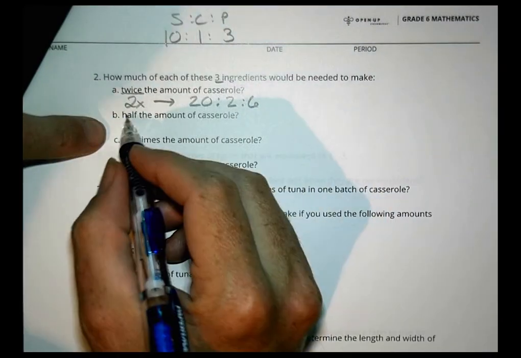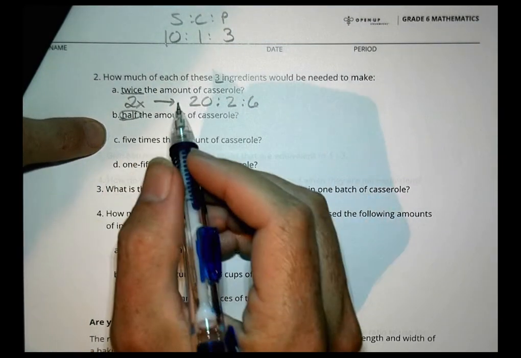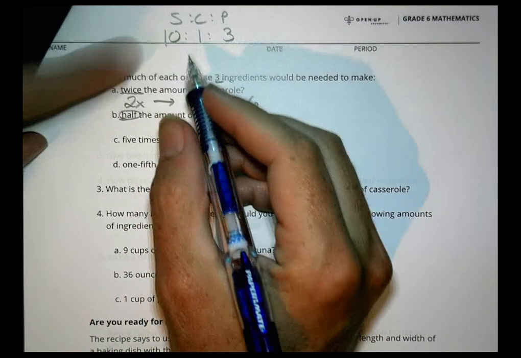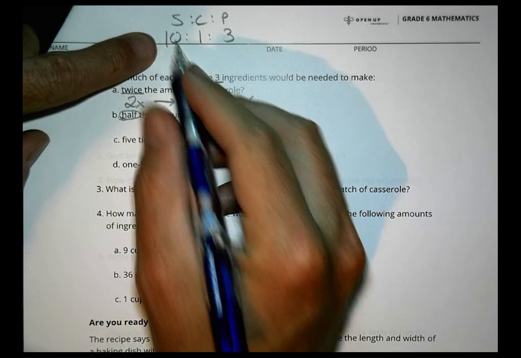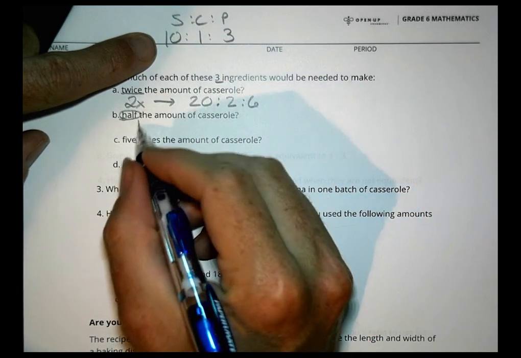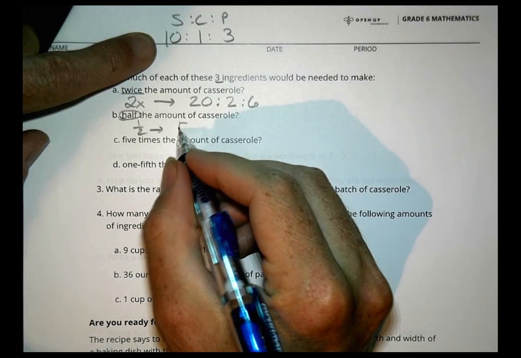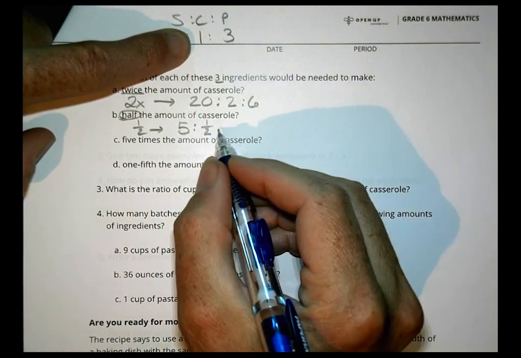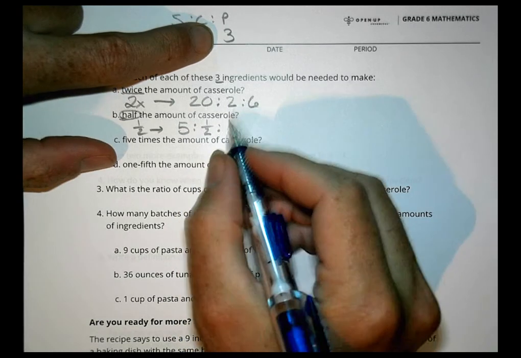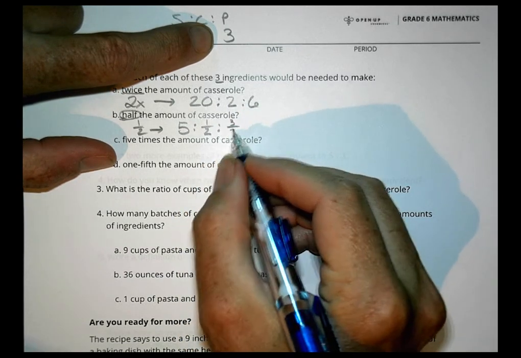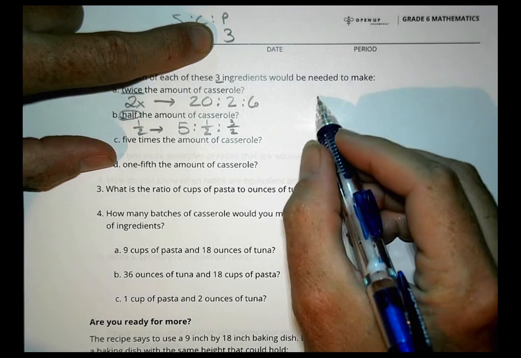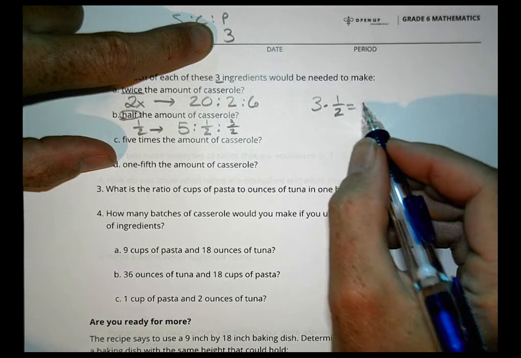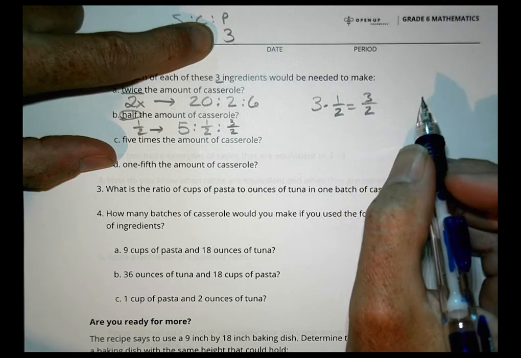How about half of the casserole? Okay, so maybe you need to do a little bit of math here. Maybe you need to do 10 times a half, or you might be able to do it mentally. So what's half of 10? Half of 10 is 5. Half of 1 is a half. And half of 3 can be written as 3 over 2. Think of it like our practice ones we've done the last few days. It's 3 times a half, right? That's why we've been practicing that. 3 times a half is 3 over 2.